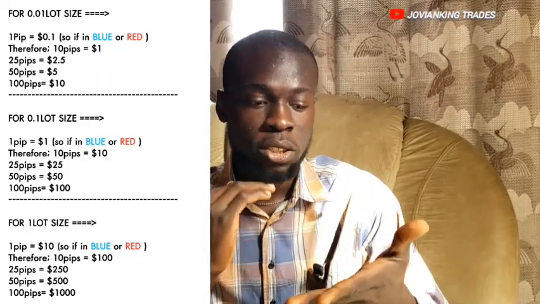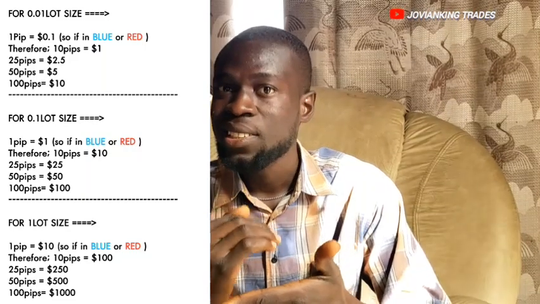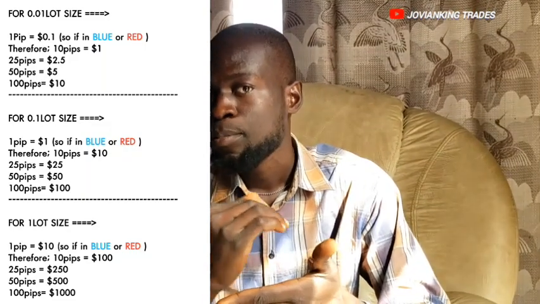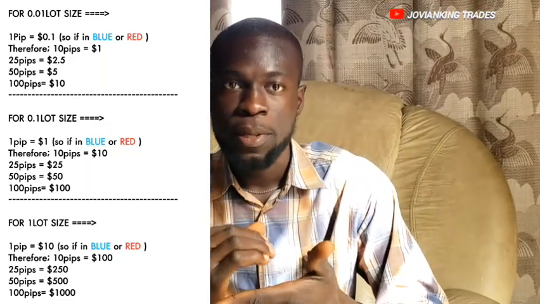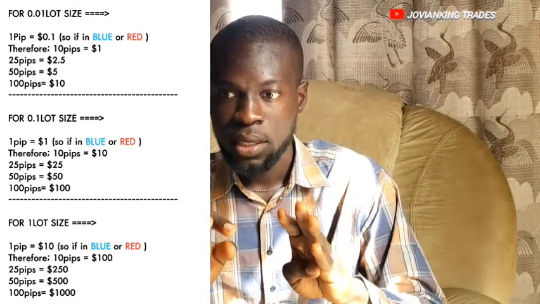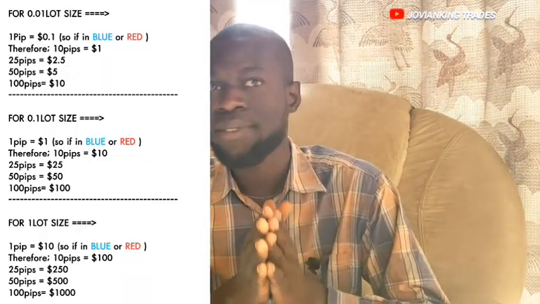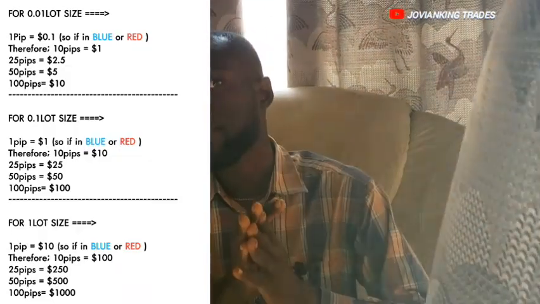Personally, if you notice on my trades, I don't use any stop loss that is more than 15 pips. My maximum is 15 pips per trade position. That is how I use risk management when I'm trading. So when I'm taking profit at 15 pips, I think I'm done already.